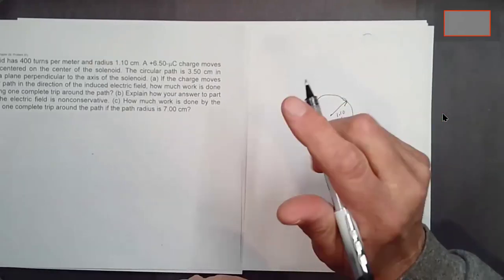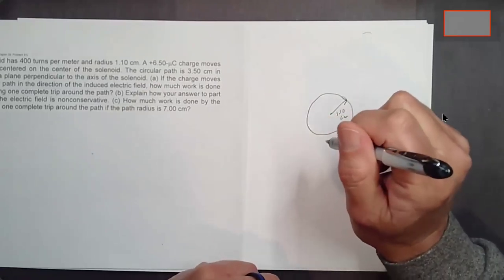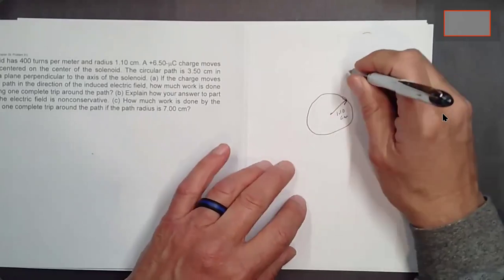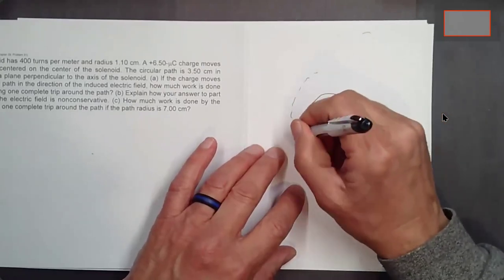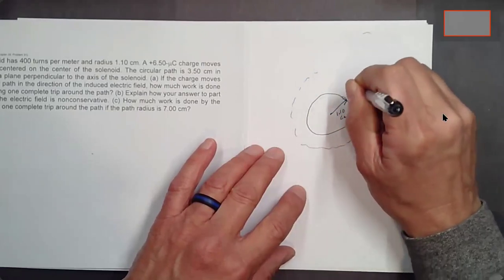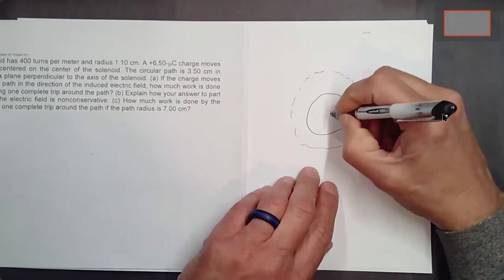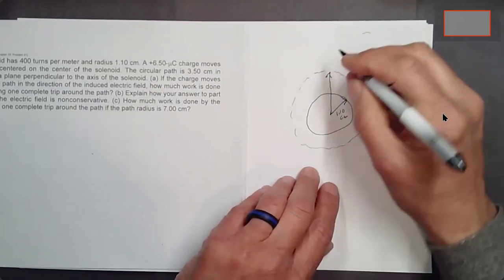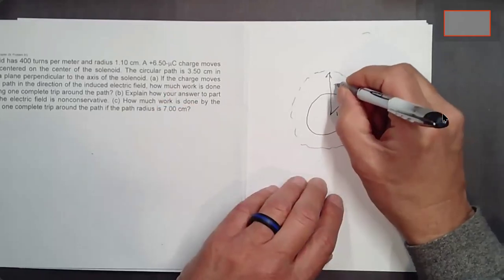So there must be a changing magnetic field within this region. So the current in the solenoid must be changing in some way, but then we've got a circular path that goes around the outside of the solenoid, and it's got a radius of 3.50 centimeters.